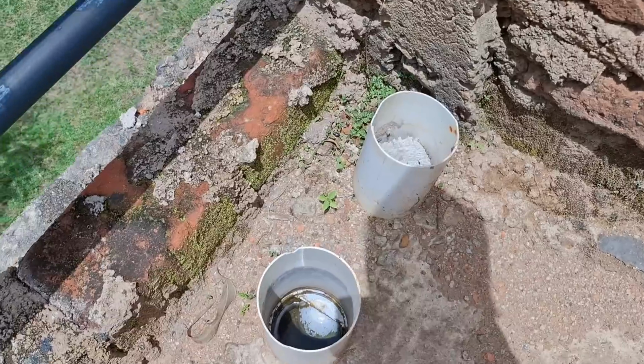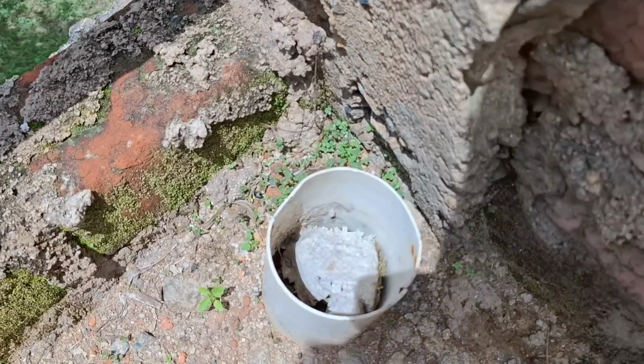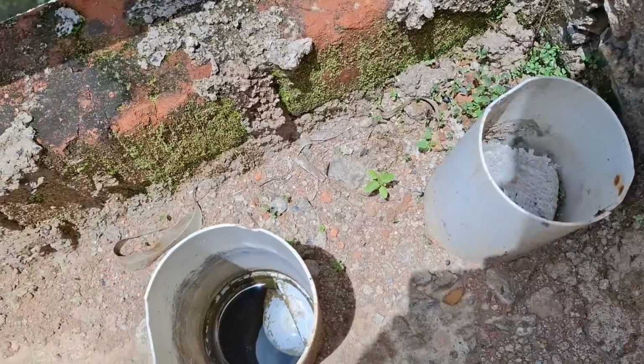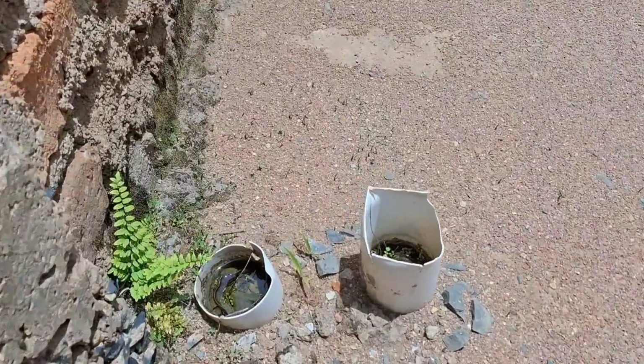So these are the supposed conduits for plumbing, and they all seem blocked. These are the pipes that are supposed to be draining water out of here.